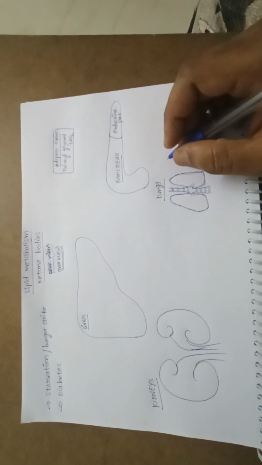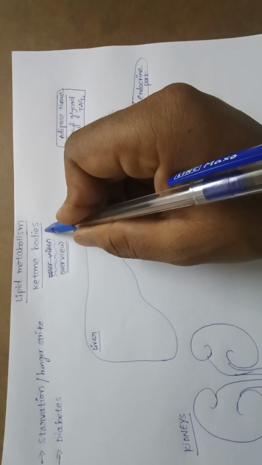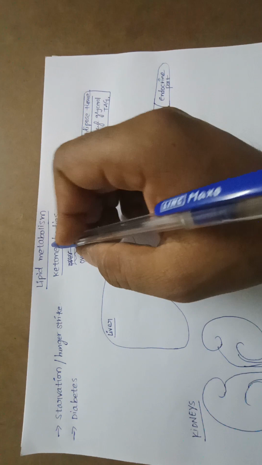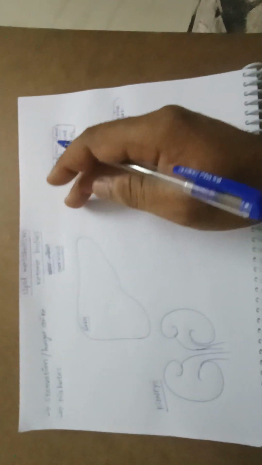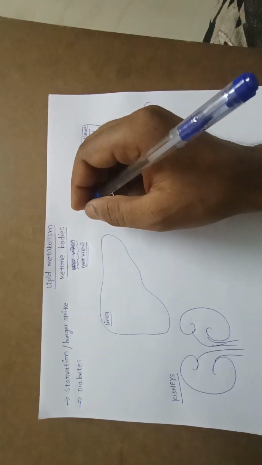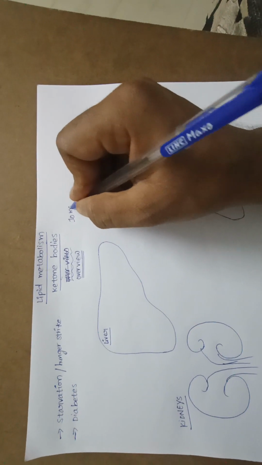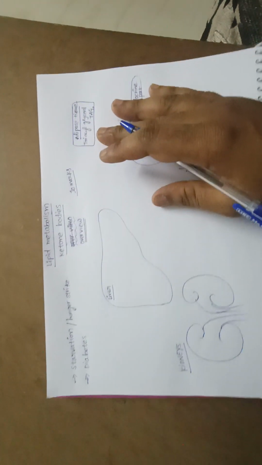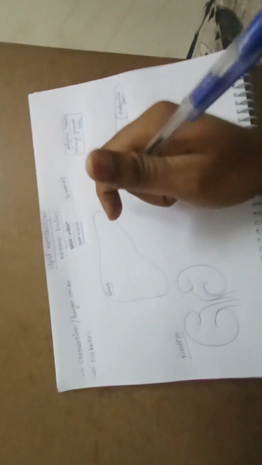Today we'll discuss ketone bodies. It's an overview of ketone body synthesis, utilization, the functions of ketone bodies, and their significance. This concept comes under lipid metabolism. It's a very important question for essay, 10 marks, so please try to understand the concept of ketone bodies. What are ketone bodies and what is their significance, we will see.